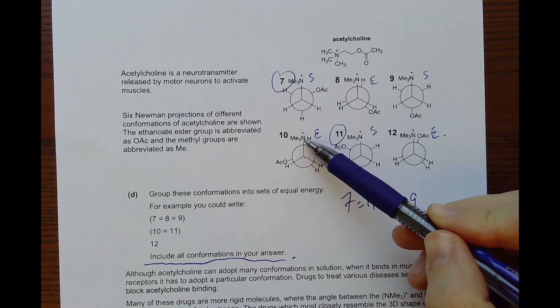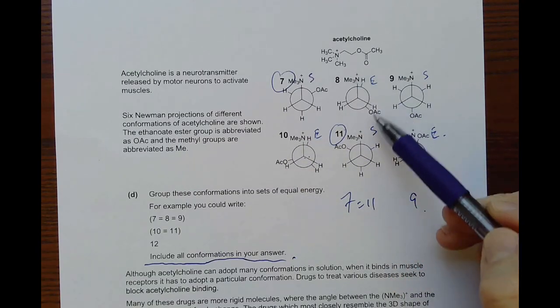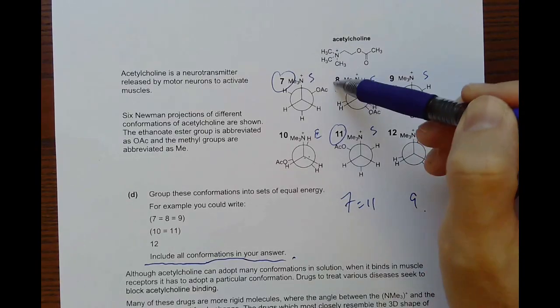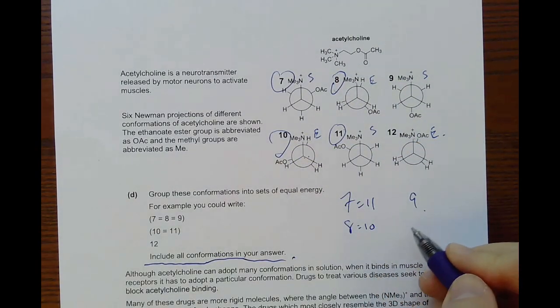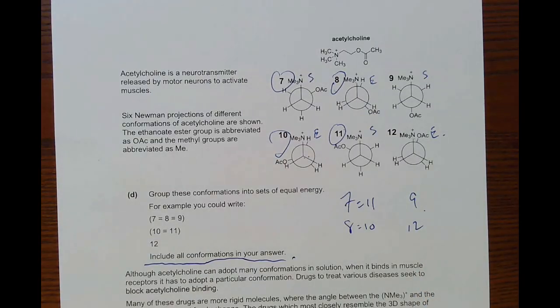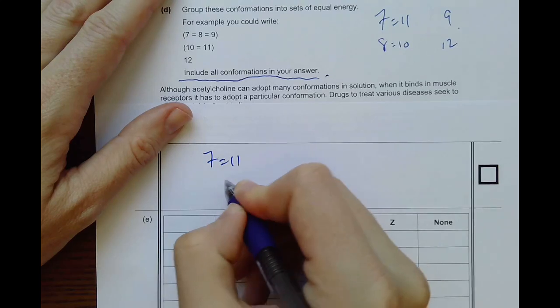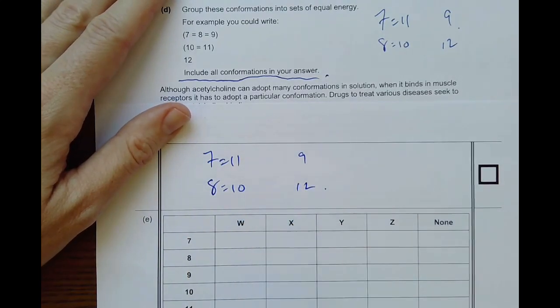Here my nitrogen is not eclipsed with the oxygen. Here my nitrogen is not eclipsed with the oxygen. Here my nitrogen is eclipsed with the oxygen. So these two are the same. So I'm going to have 8 equals 10 and 12. So I'm just going to go ahead and write that as my answer: 7 equals 11, 8 equals 10, 9, 12. Done.